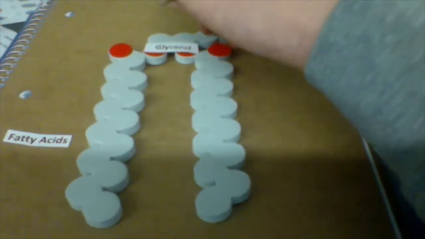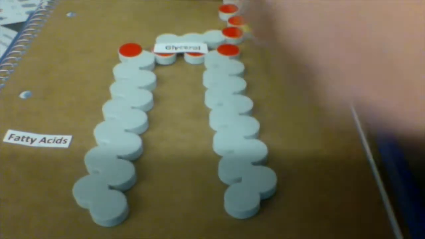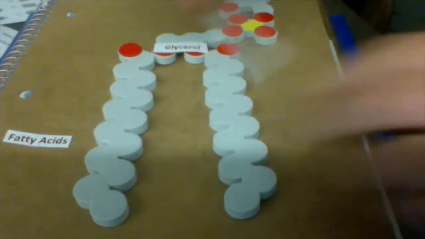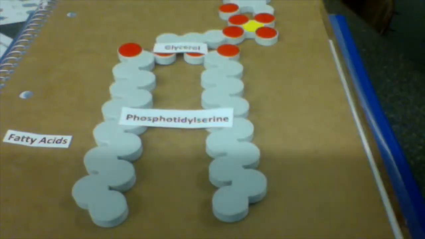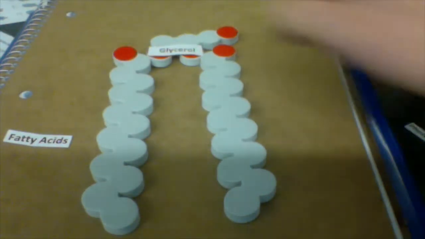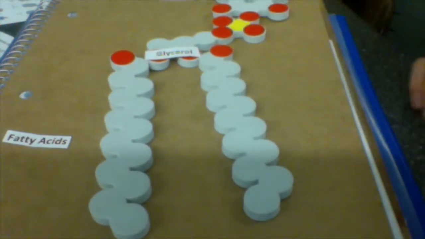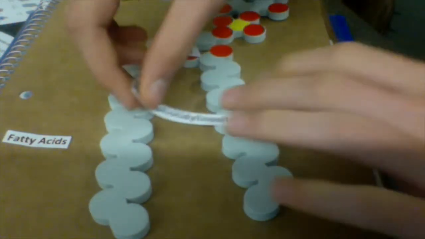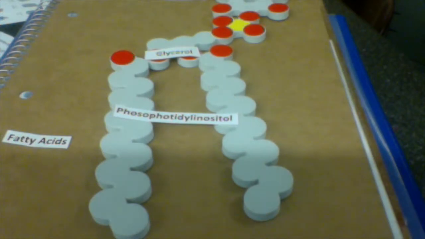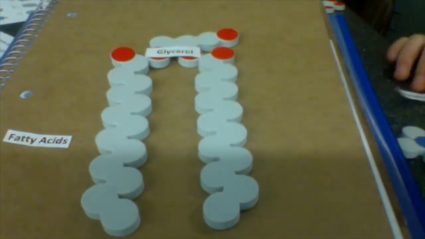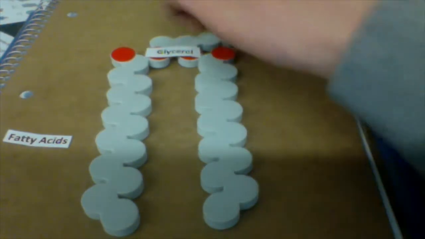Another type of phospholipid, the third type of phospholipid, this is the last type of phospholipid.